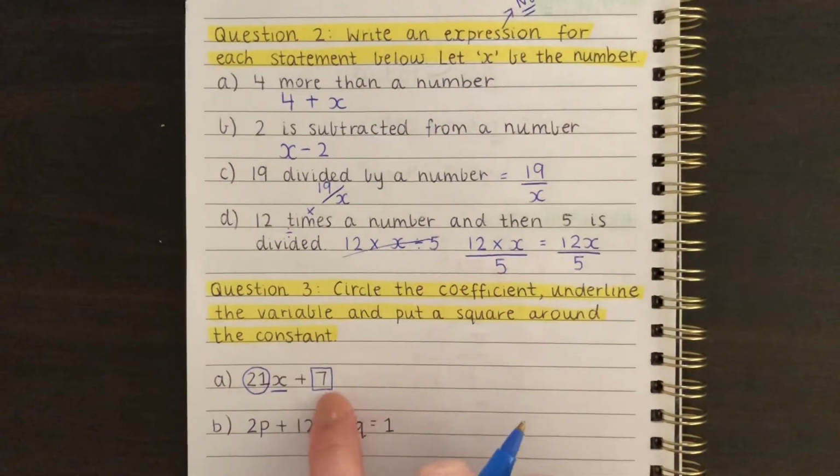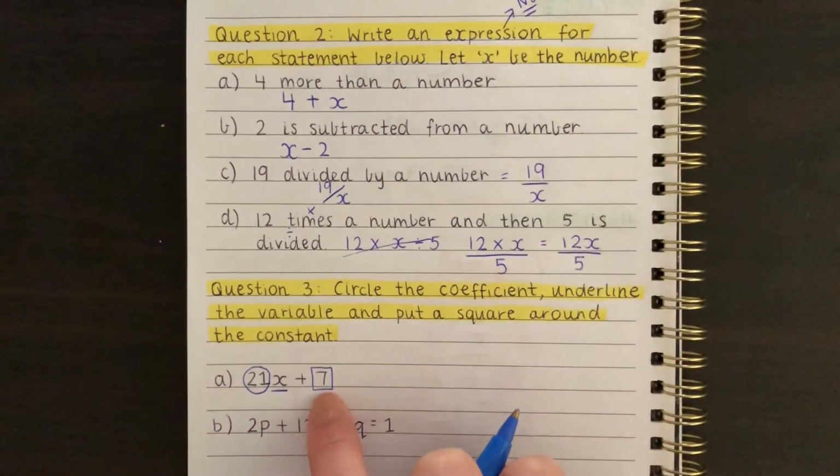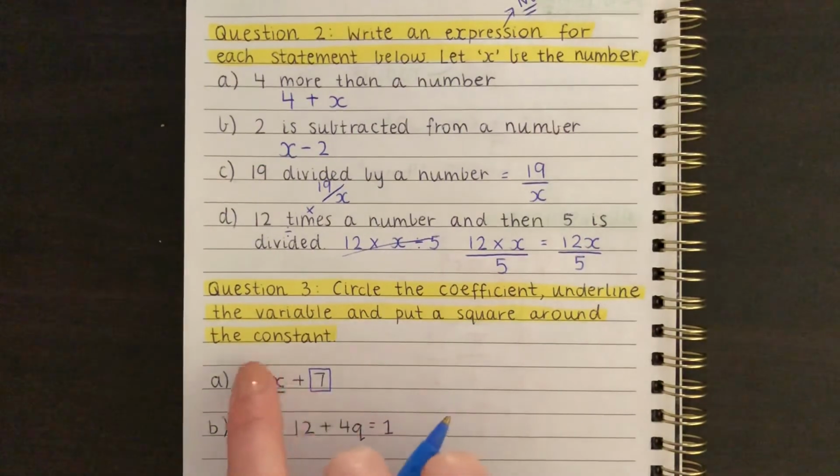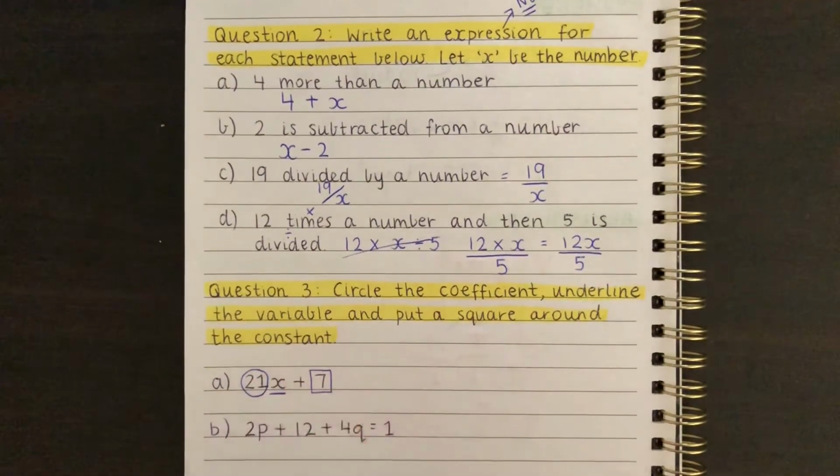Now this is an expression because there's no equal sign. And this expression has 1, 2, 2 terms. All right, last one.